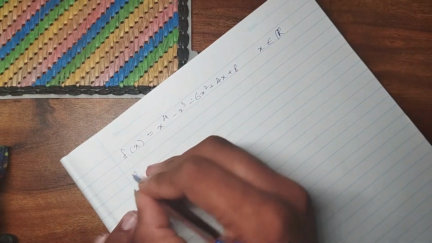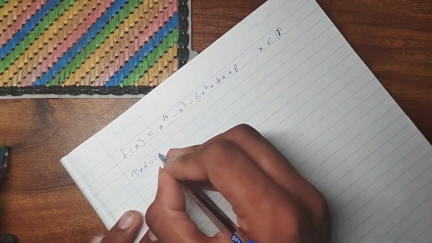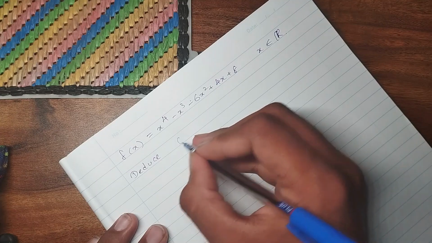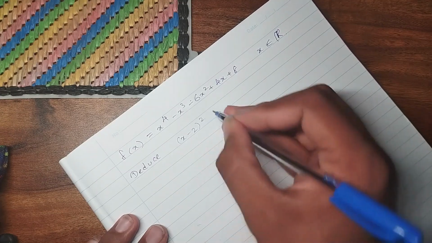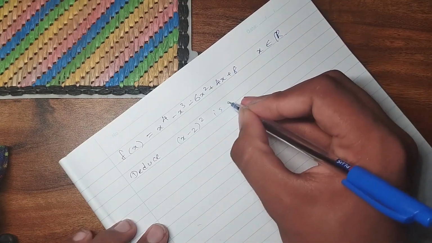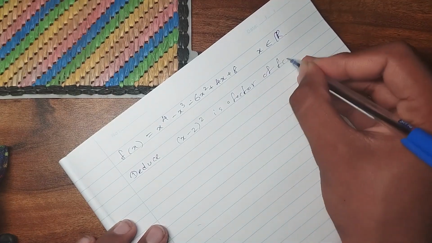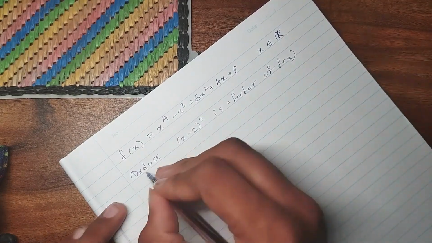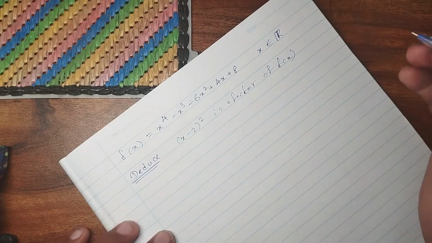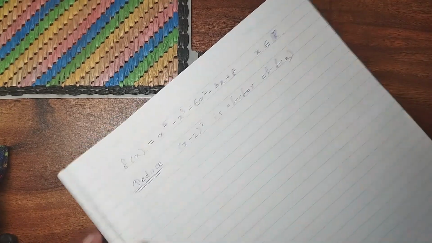They are asking to deduce that (x minus 2) squared is a factor of f(x). So we can use what we found previously here.